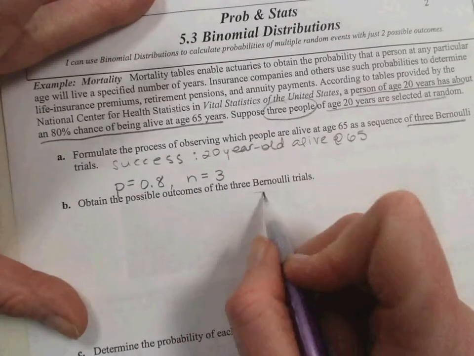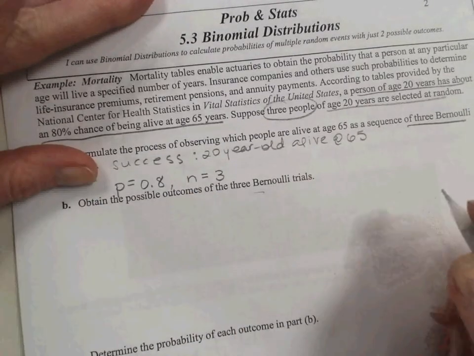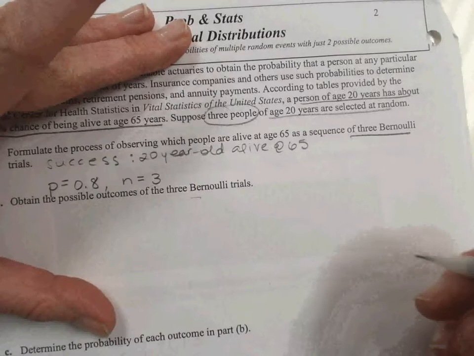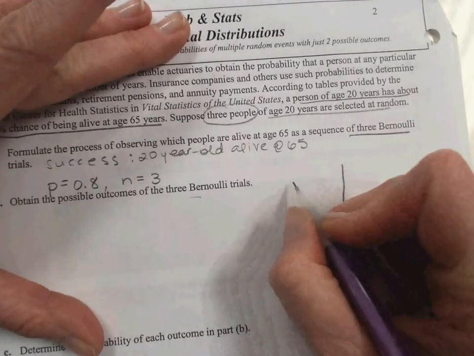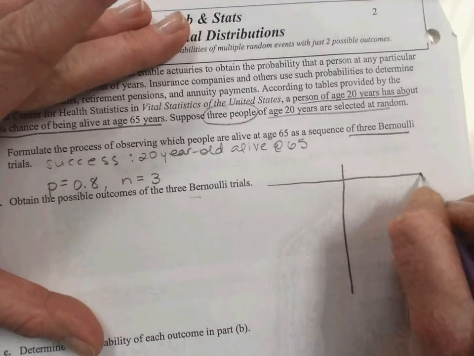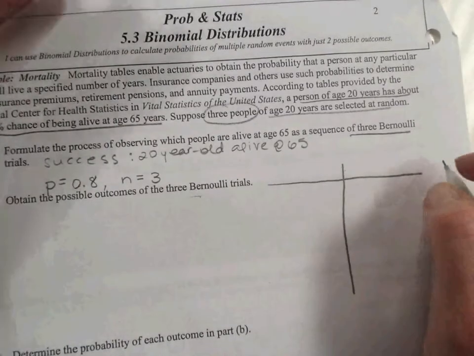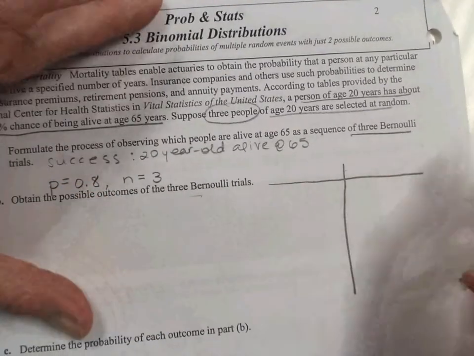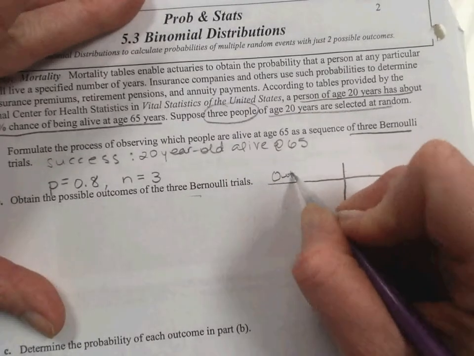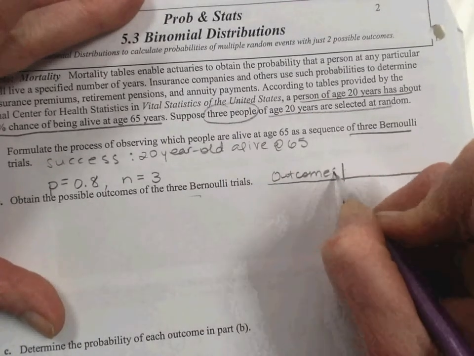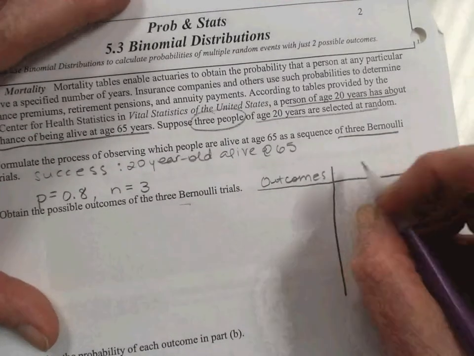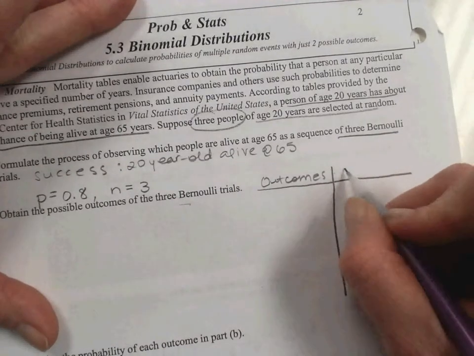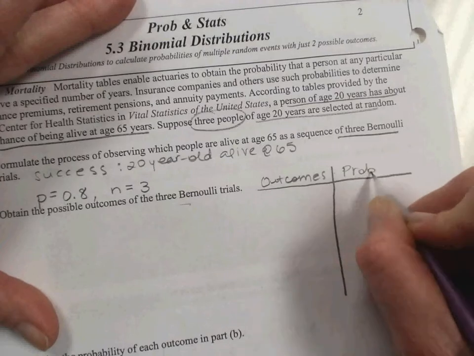Obtain the possible outcomes of the 3 Bernoulli trials. So we're going to go ahead in this question, make a little table. We're not only going to determine the possible outcomes, we're going to actually calculate the probability of each. So here on the left, we'll write out the possible outcomes or the sample space, and then we're going to list out the probabilities.